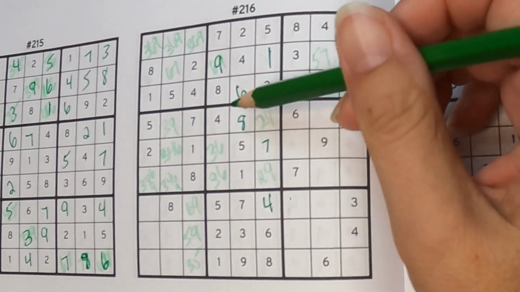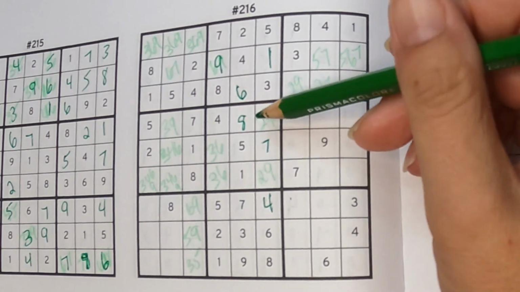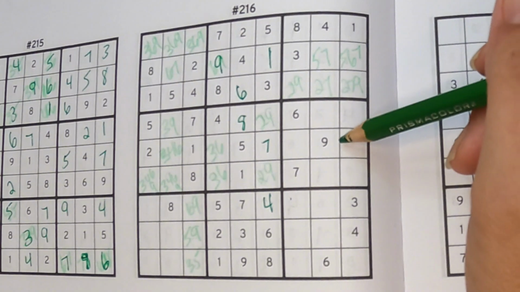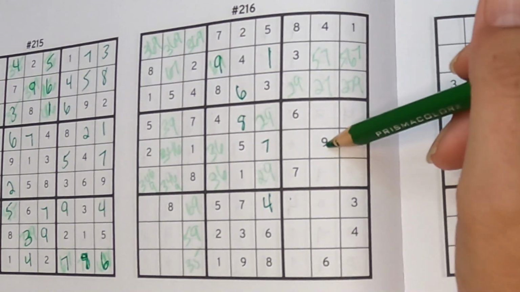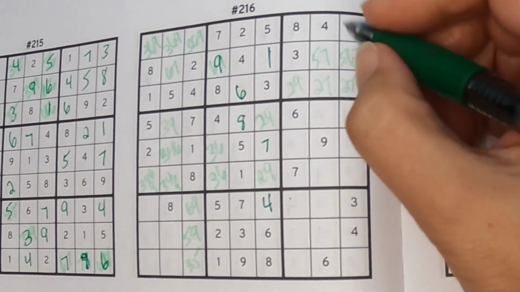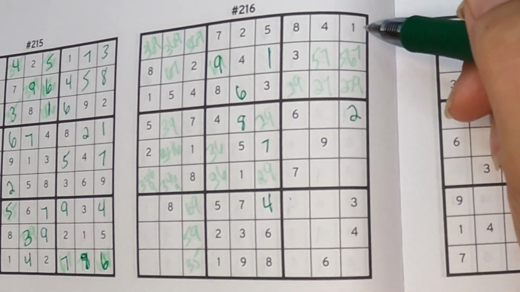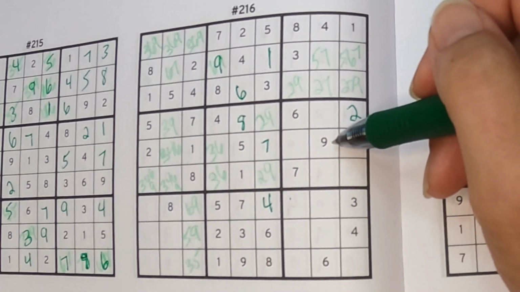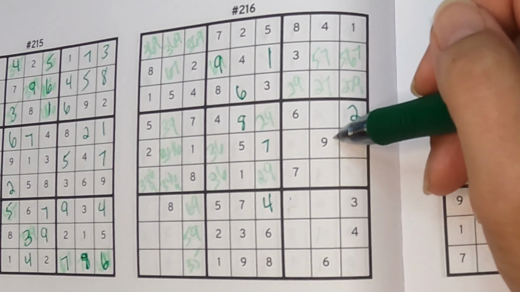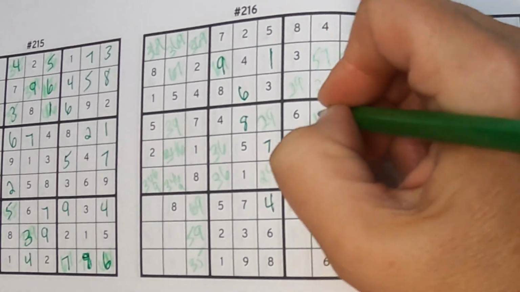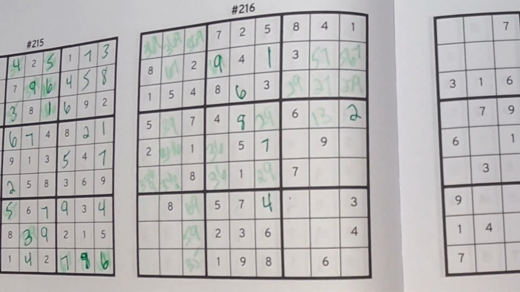For this row, we're missing 1, 2, 3, and 9. We've got a 1, 3, 9 here, so this is our 2. We've got the 9 here, but I don't see any other help. So 1, 3.